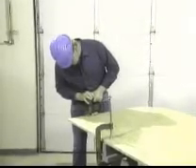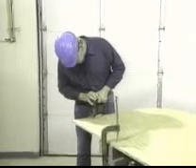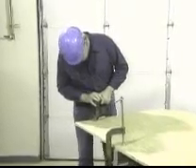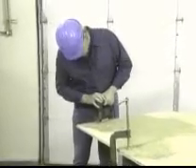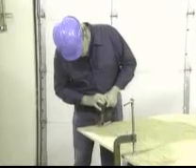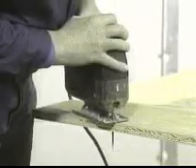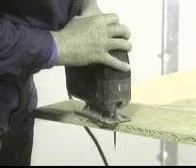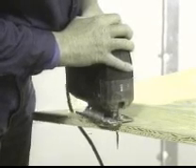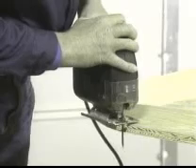Also, forcing or leaning into the blade could result in your pitching forward or your hands going into the work surface and getting cut by the blade. When you finish a cut, let the blade come to a stop before removing it from the work. This prevents marring the work and possibly breaking the blade.